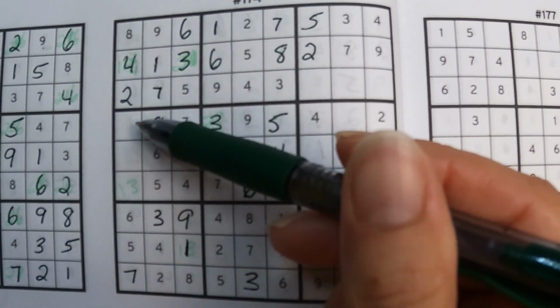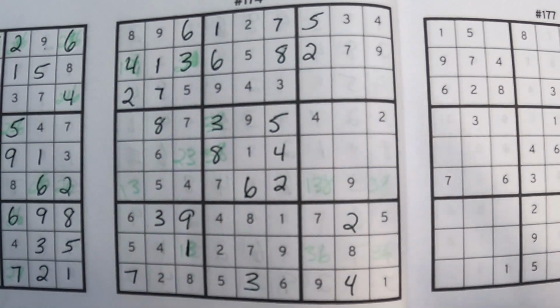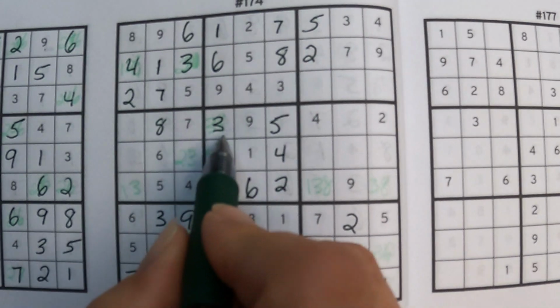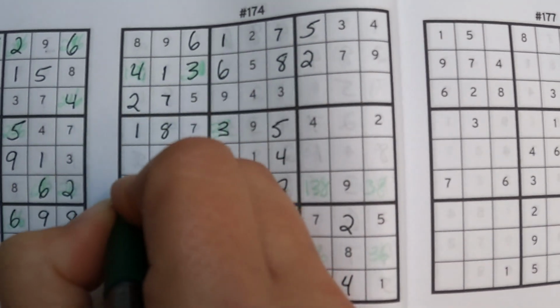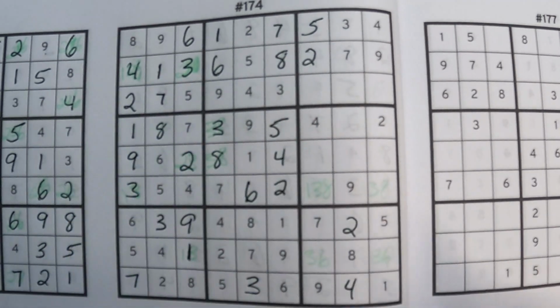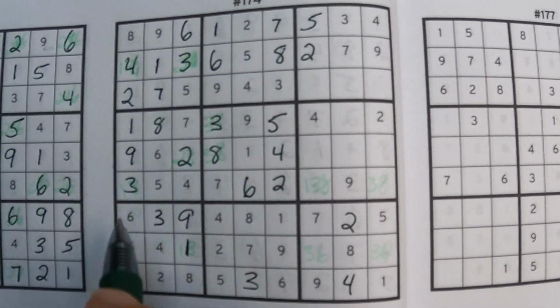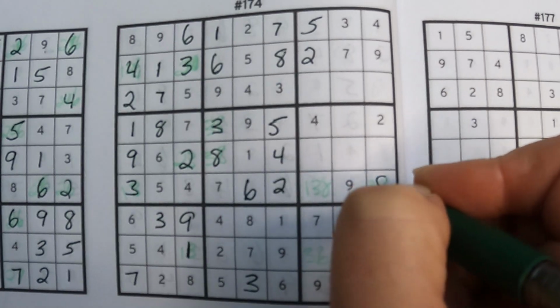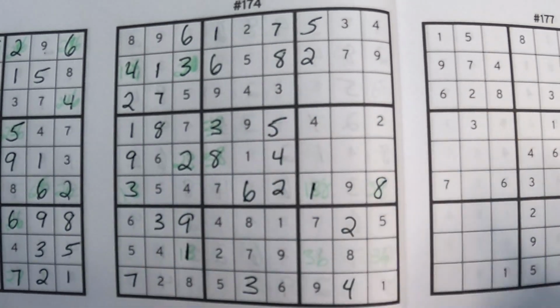For this column, we're missing 1, 3, and 9. We've got 3 and 9 here, so this is our 1. That makes this our 3, 9. And that 3 makes this our 2. And this 3 comes over here, makes this our 8 and our 1.